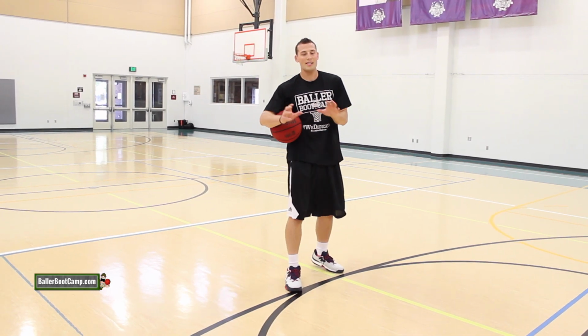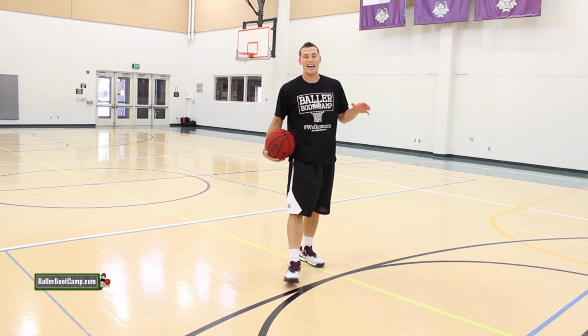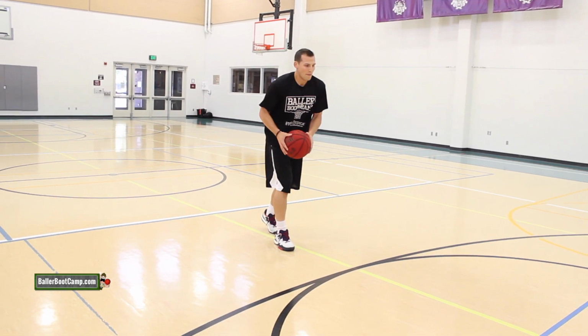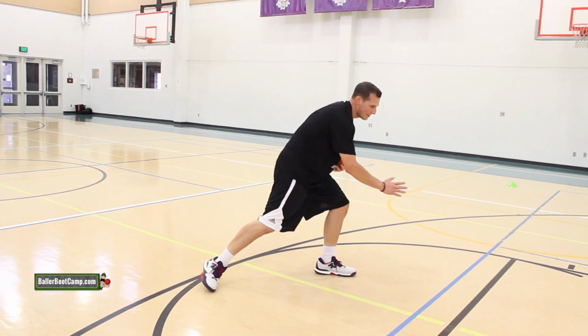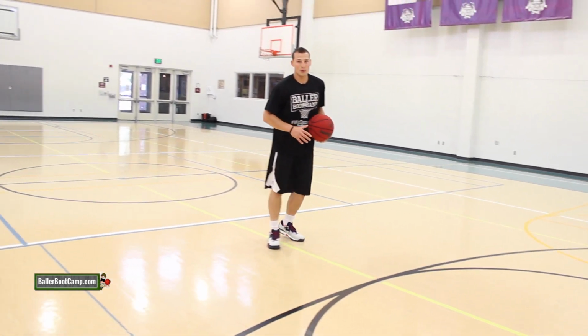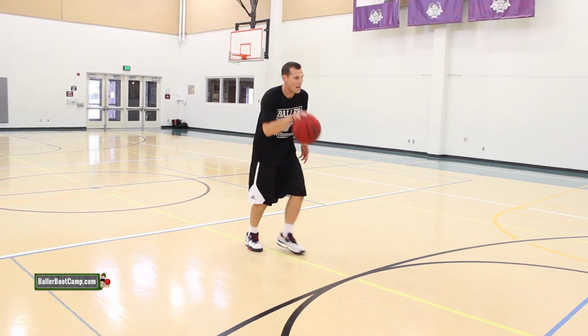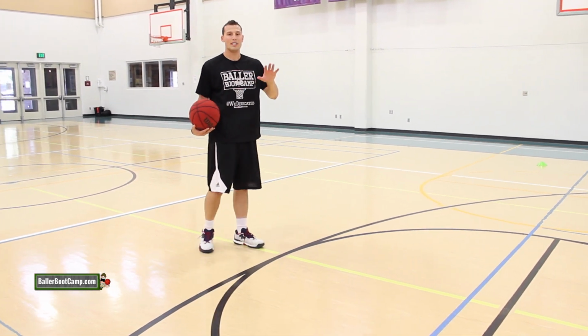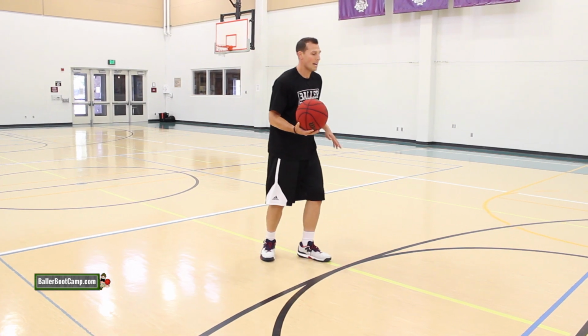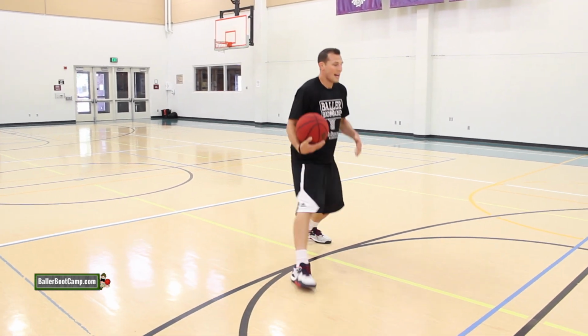Okay, now this next one is very similar to the jab through the legs. It's the Iverson through the legs. And so before, what we did was we pounded and jabbed at the same time and then went by the defense. Now what we're going to do is we're actually going to have a hang dribble. We're going to hesitate, boom, and then we're going to get into like an Iverson crossover. So if you watch my videos, I've taught this in many different videos. You're going to push off this back leg and then act like you're driving by.